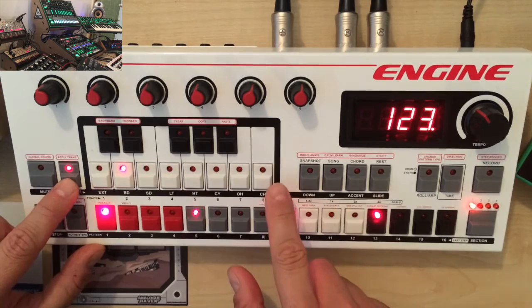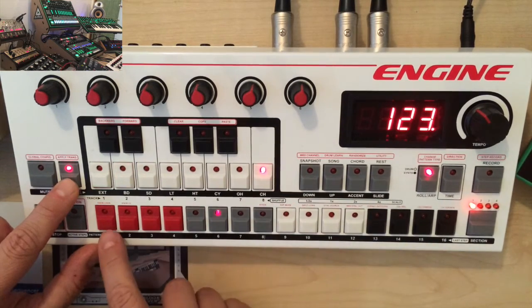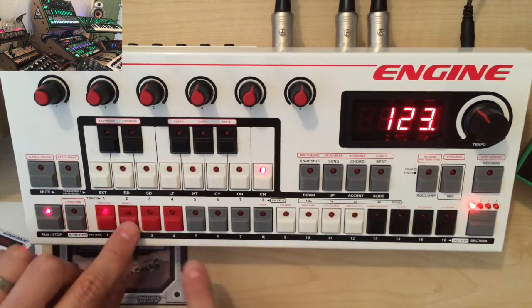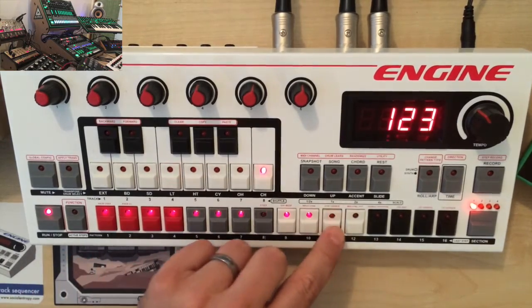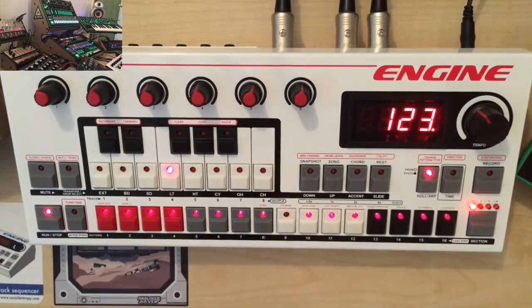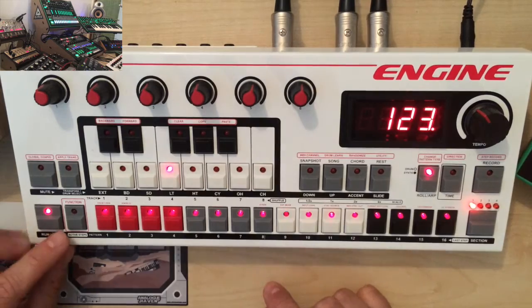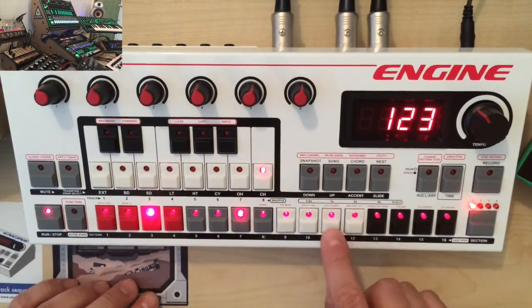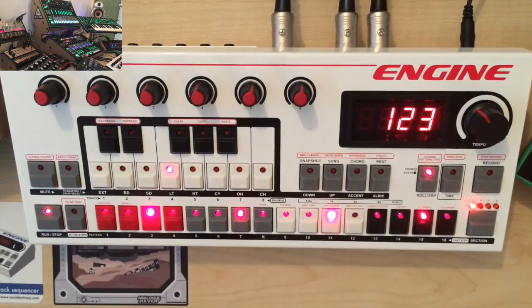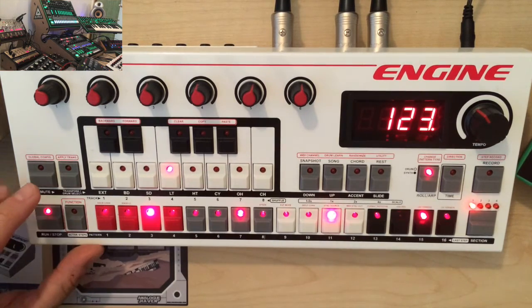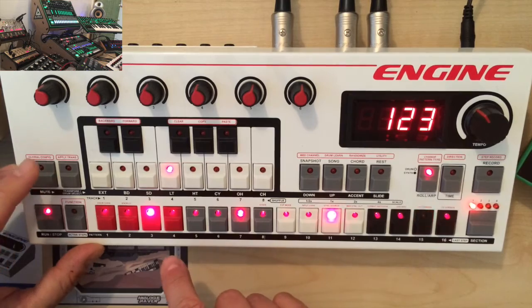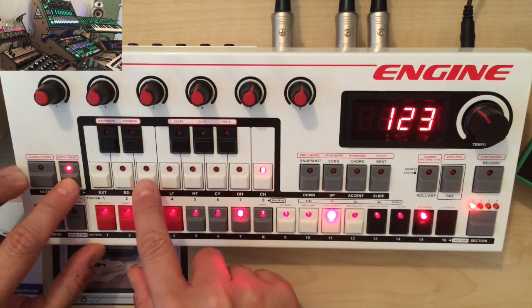So let's get some hi-hats going here. Okay, get some accents again. Okay, that's good, I'm alright with that. And then maybe a snare drum.